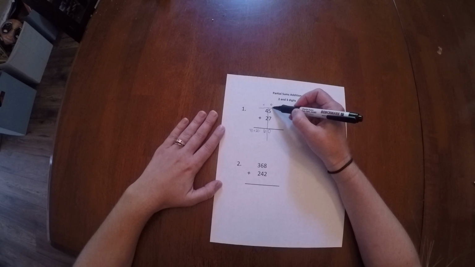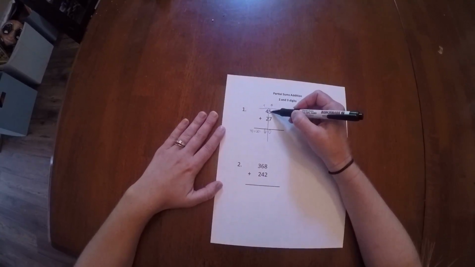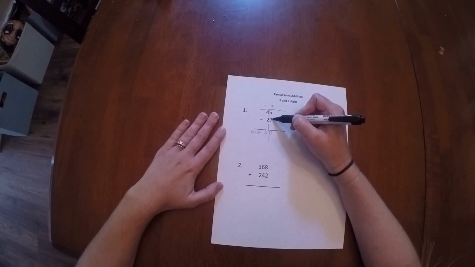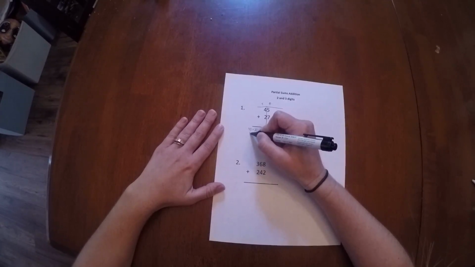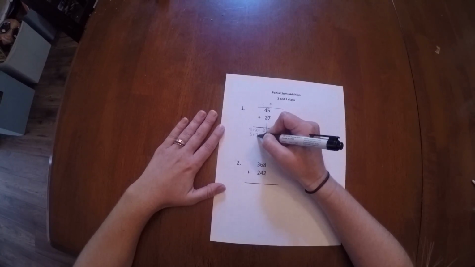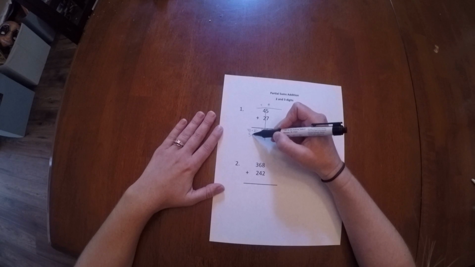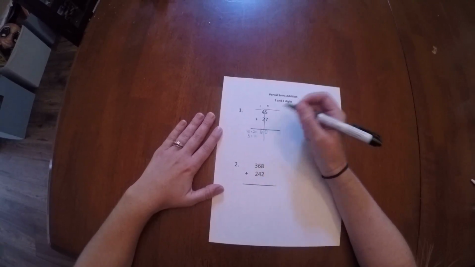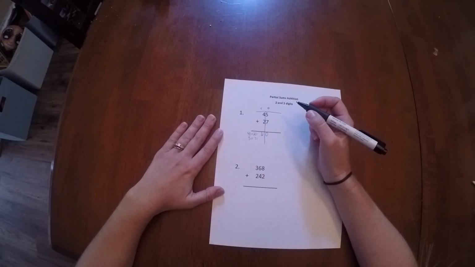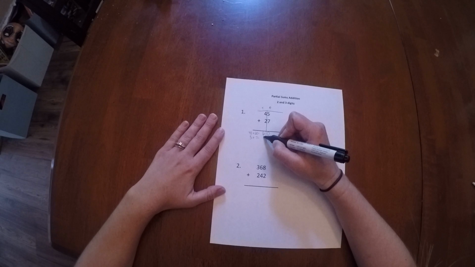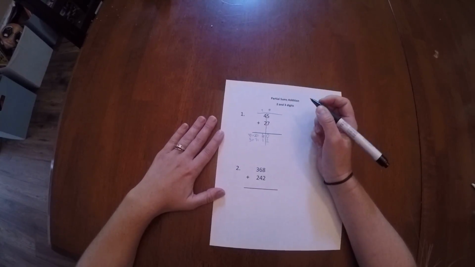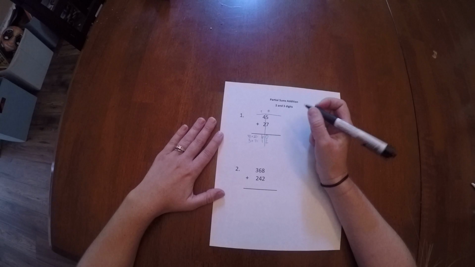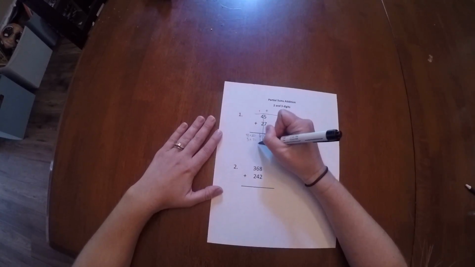And then I'm going to go over here to the ones place. I see I have a 5 and a 7. So I'm going to follow the same steps, and I'm going to write 5 and 7. Because it's in the ones place, it's just a 5 and a 7. And I know that 5 plus 7 is 12. Well, I know in the number 12, there's 1 ten and 2 ones. So I'm going to, again, correctly write that number using the divide.